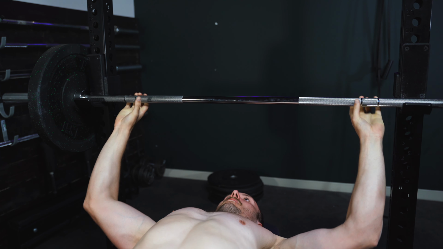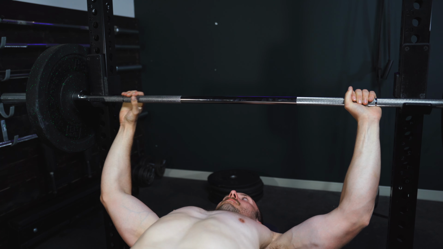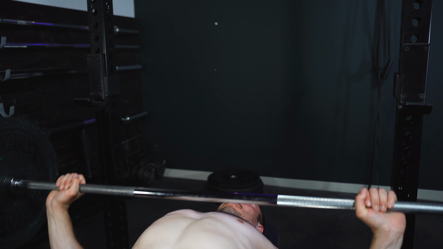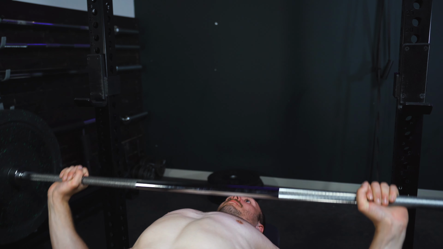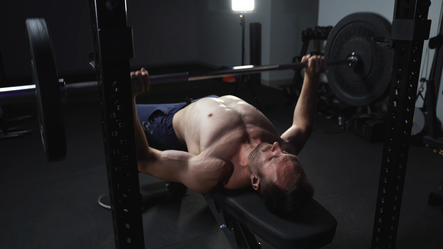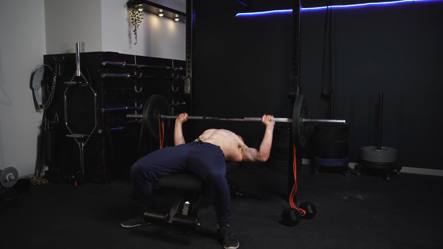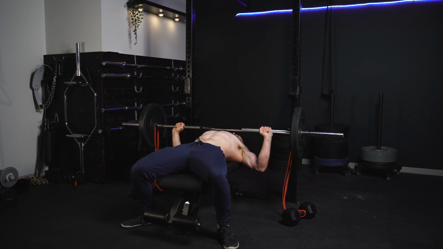If you're not focusing on the upper pecs, you could experiment with a wider grip as well. A wider grip can place more emphasis on the pecs over the triceps and anterior delts in bench press. Then one last thing that you can experiment with to get more pec out of the bench press is using accommodating resistance, such as bands or chains.